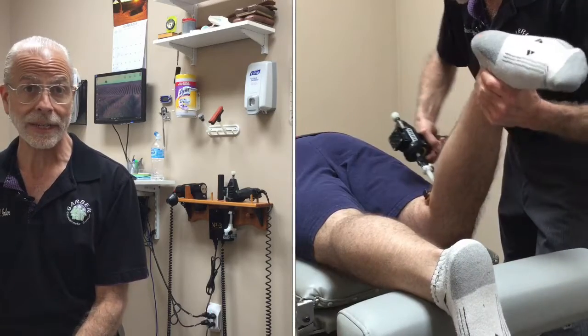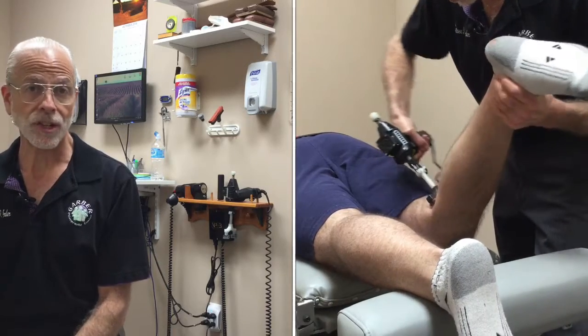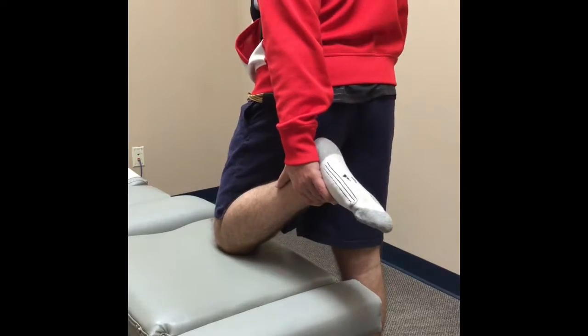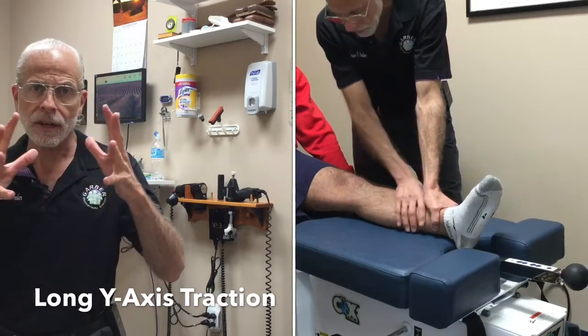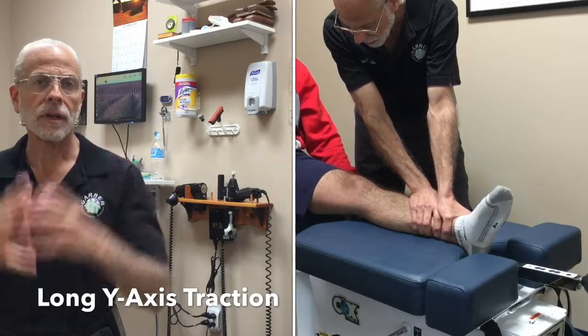Well, we do a combination of mobilization and adjustments, as well as stretching and strengthening exercises, and when necessary, different forms of muscle stimulation. One additional and very effective thing that we do is called long Y-axis traction, where we actually take the knee and just gently open it, close it, open it, close it.